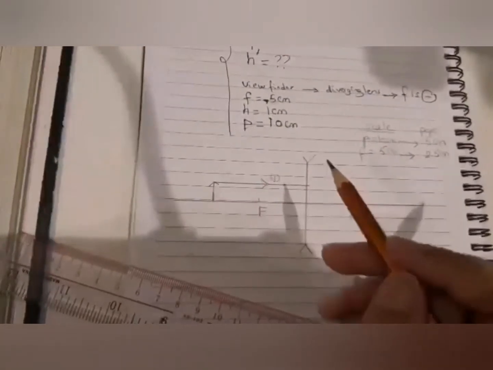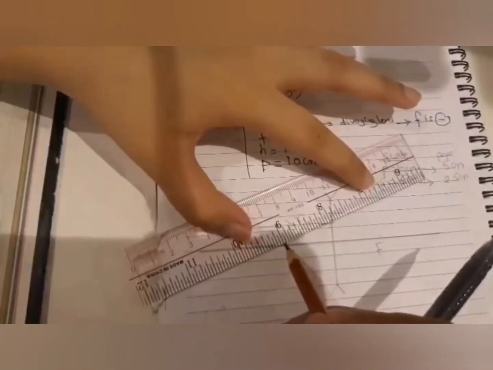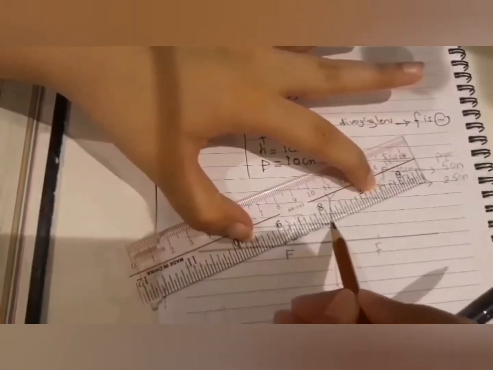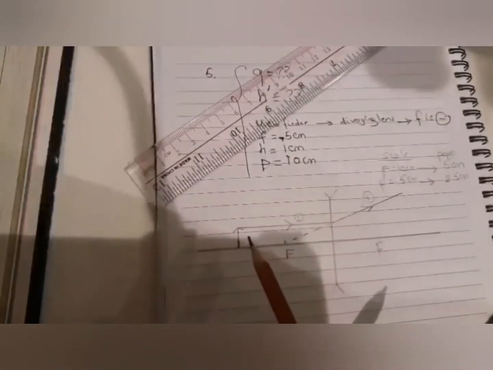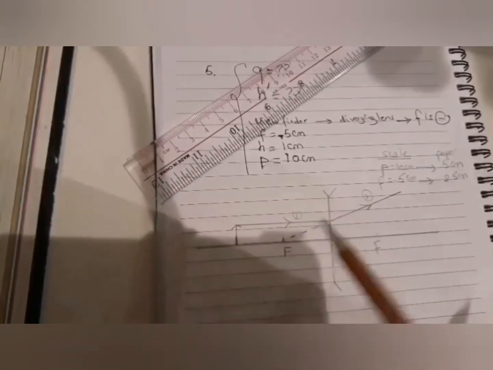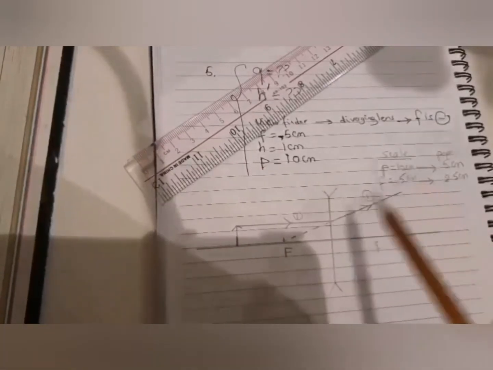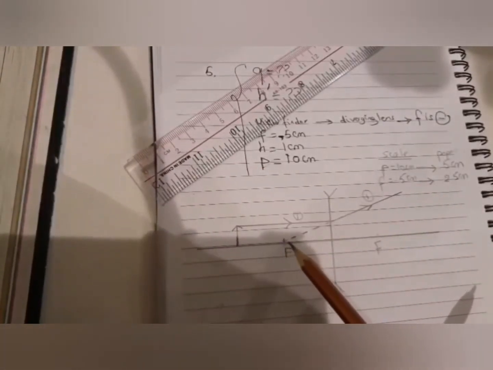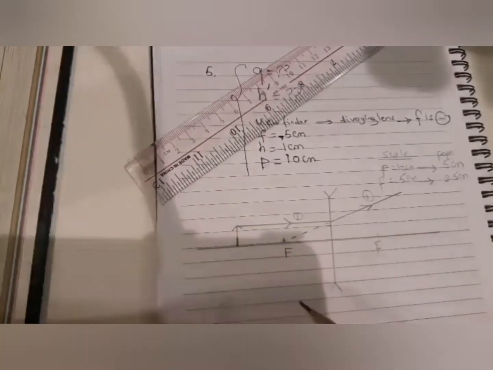But how? It will pass to the other side as if it's coming from where? From the focal point, because it's a diverging lens. We learned this from the first case for diverging lens. We said when we have a very far object, all rays that are coming parallel diverge away from each other as if they were coming from the focus here, as if they originated from here. Okay, this is the first one.